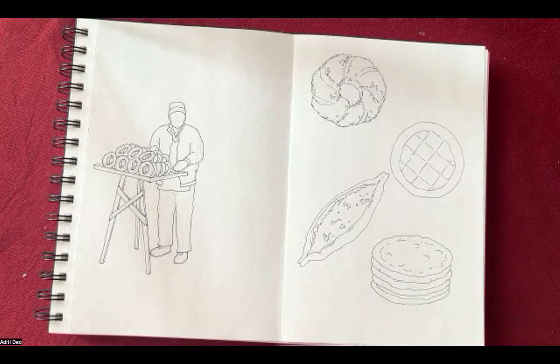Okay, I'm sharing the link with you now so we know the names of the different breads.